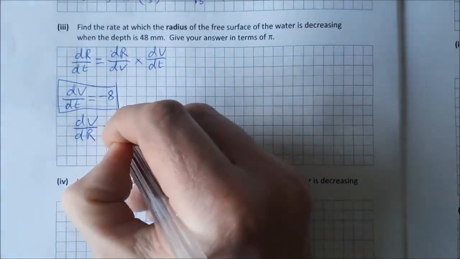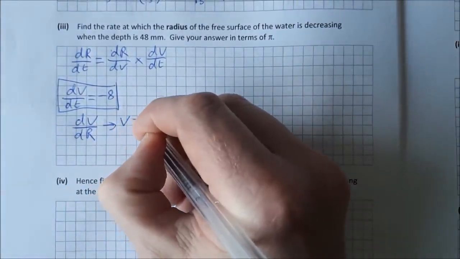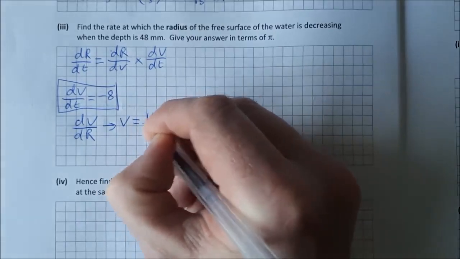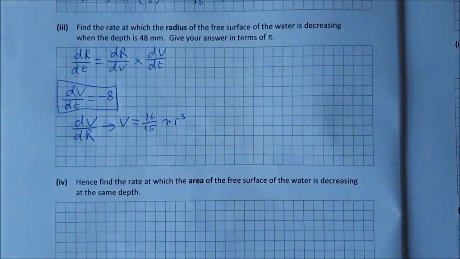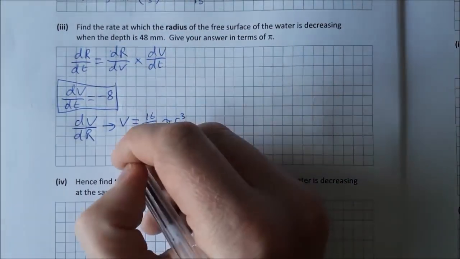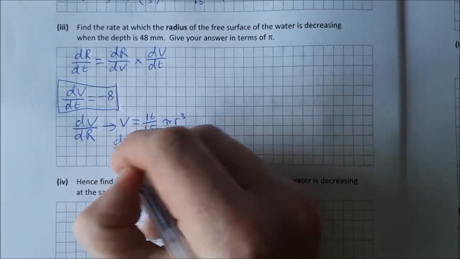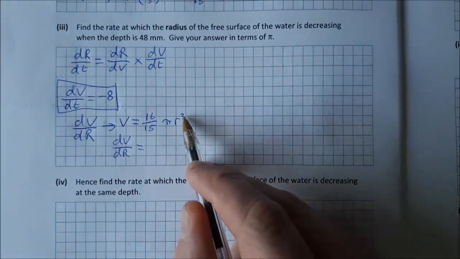So dV/dr, how I'm going to find that is I'm going to use volume. Volume is equal to 16/15 pi r cubed. I found that from the last one. So if we differentiate that, we get dV/dr. So dV/dr is equal to multiply down by the 3.